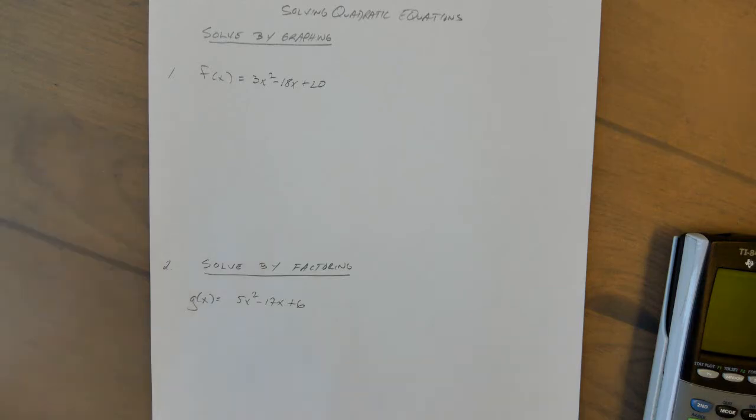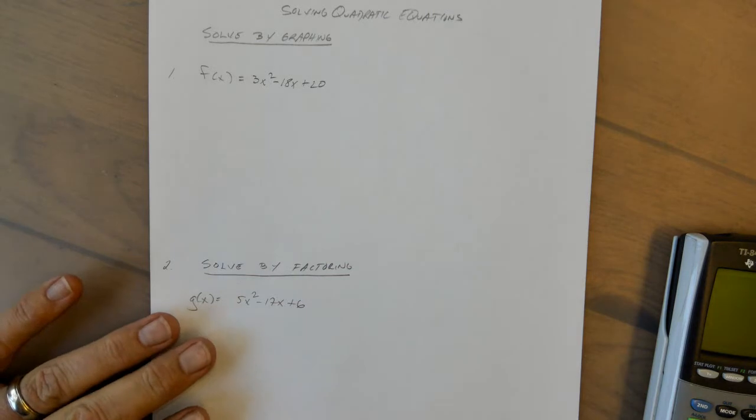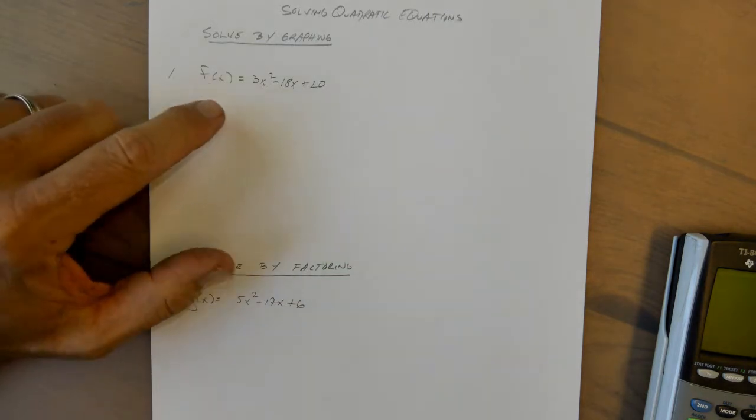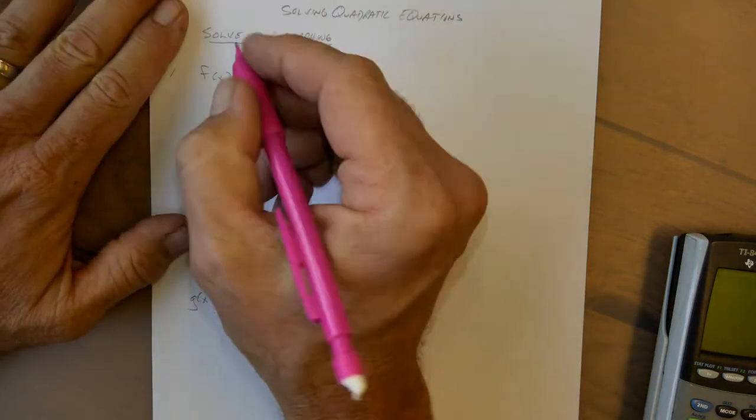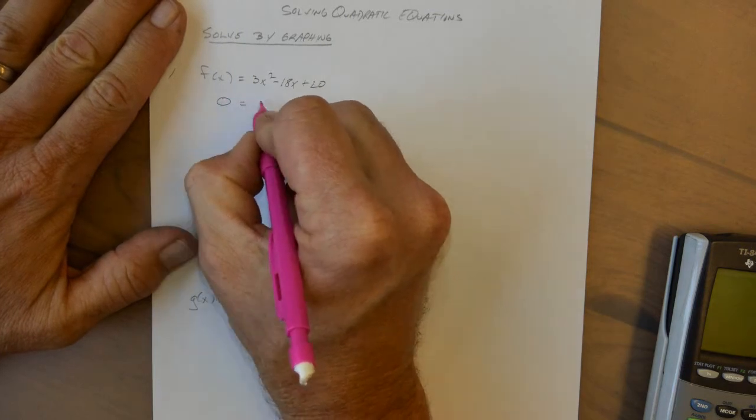Okay, we're going to look at some problems here today from section 3.1, solving quadratic equations. And we're going to look at three different methods: graphing, factoring, and using square roots. So here, it asks us to solve this equation. What that means is that we're going to set it equal to 0.